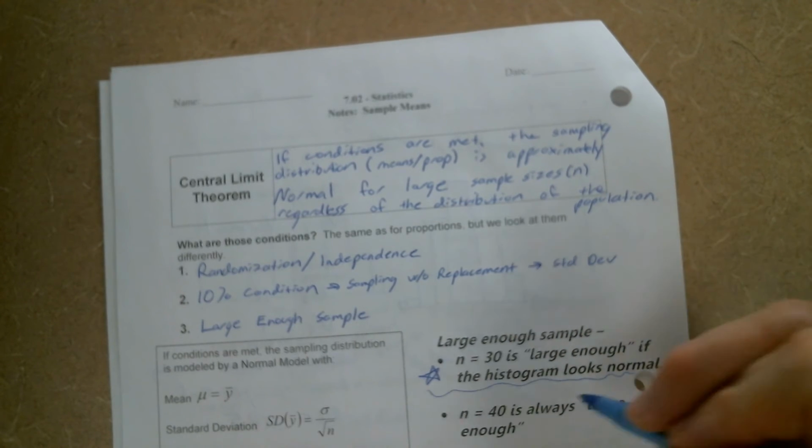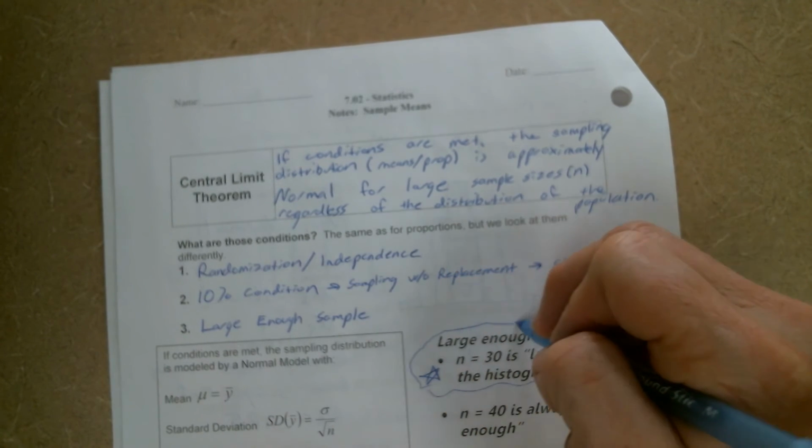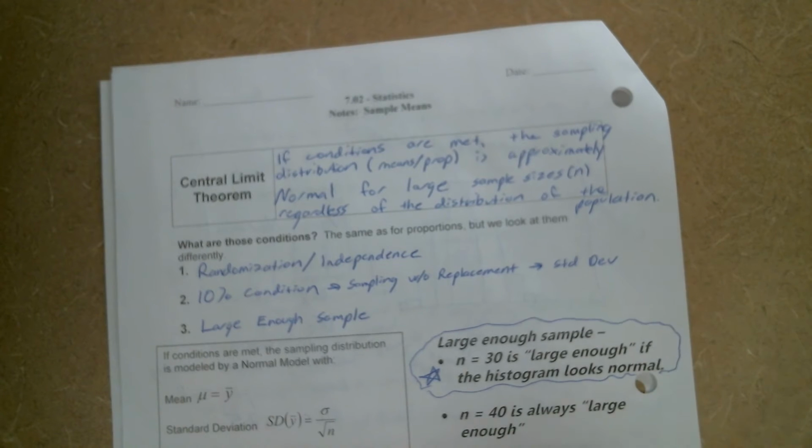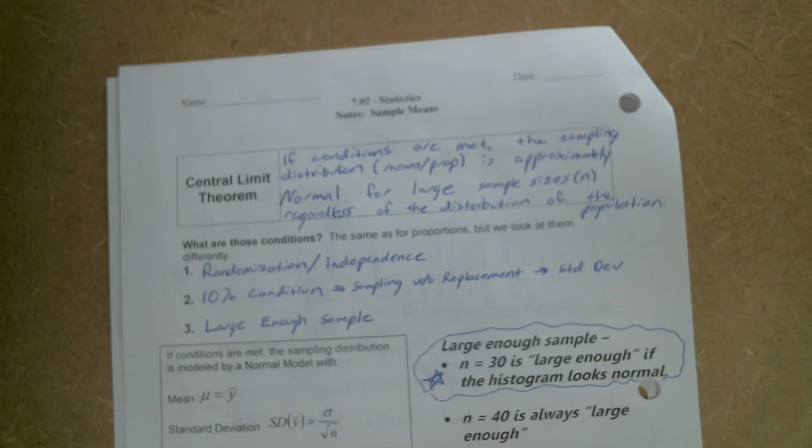So as long as the sample size is 30, we're good to go. And you saw that even 30 is a little conservative because on that computer program we just did, the sample size was only 25, and our distribution still ended up looking really normal. So again, 30 is going to be safe enough for our purposes. So as long as n is 30, we're going to say that we're good to go.